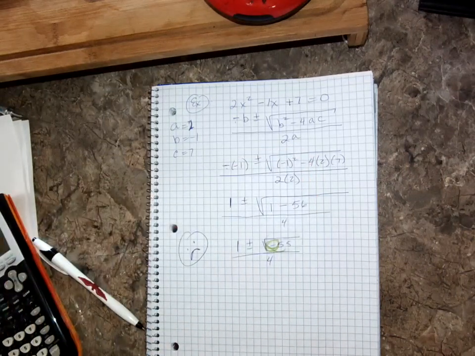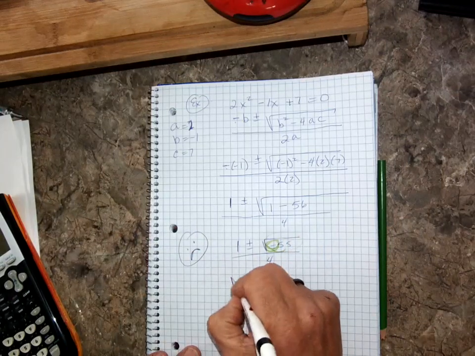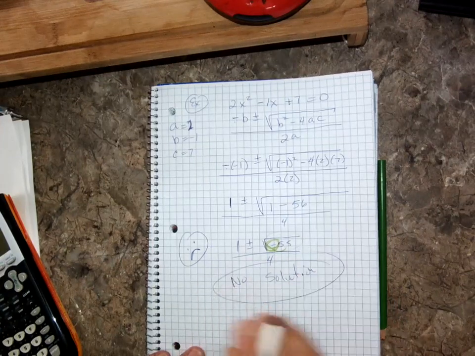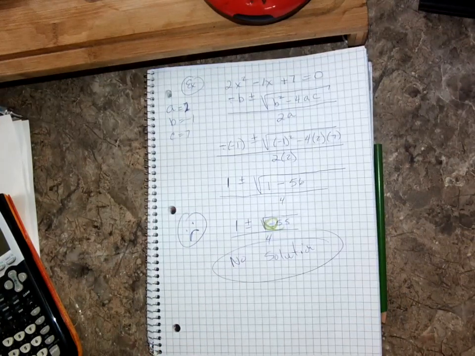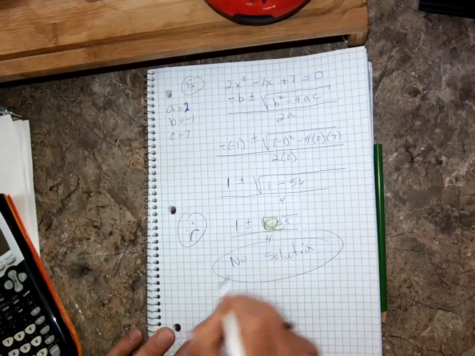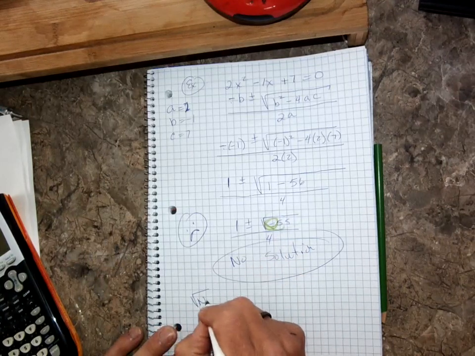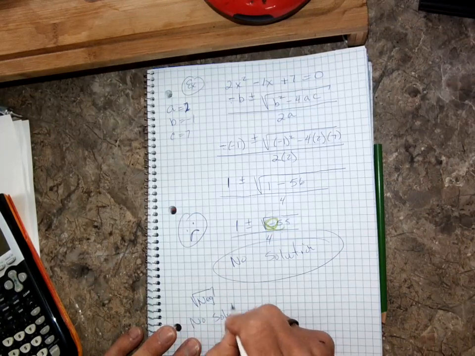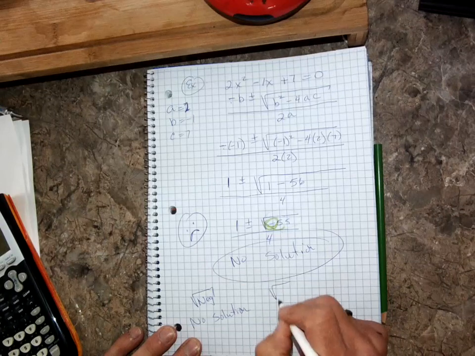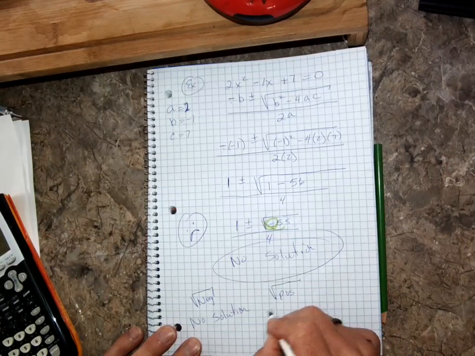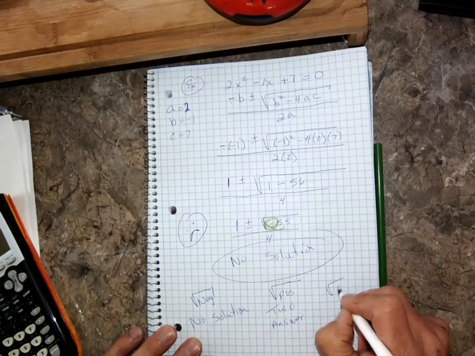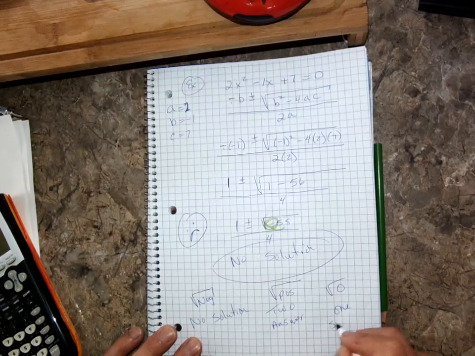So what this tells me is I am done. That's actually not such a bad frowny face. It's a good frowny face because we're done. There is no solution. So here's what happens. If we get a square root of a negative number inside, no solution. If we get the square root of a positive number, there's going to be 2 answers. And you'll see if you get the square root of 0, there will be 1 solution.